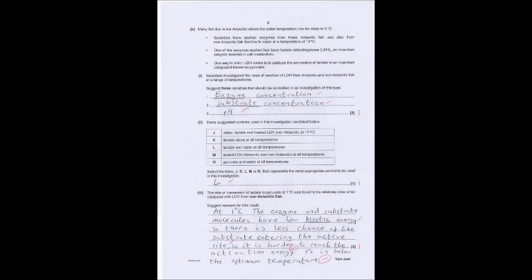Many fish live in the Antarctic, where the water temperature can be close to 0 degrees Celsius. Scientists have studied enzymes from these Antarctic fish and also non-Antarctic fish that live in water at a temperature of 10 degrees. One of the enzymes studied has been lactate dehydrogenase, LDH, an important enzyme involved in cell metabolism.